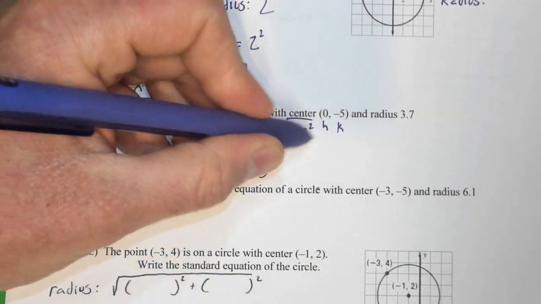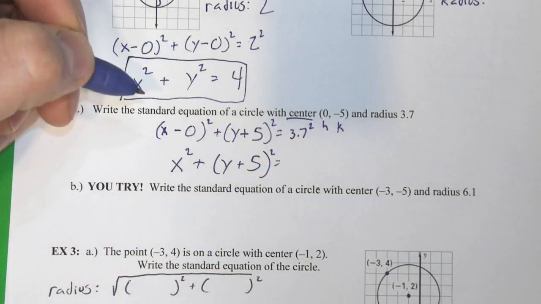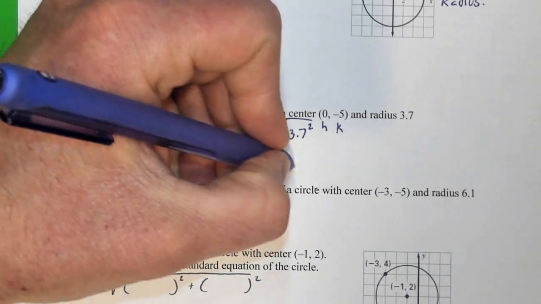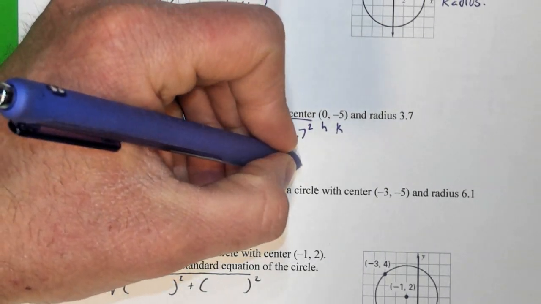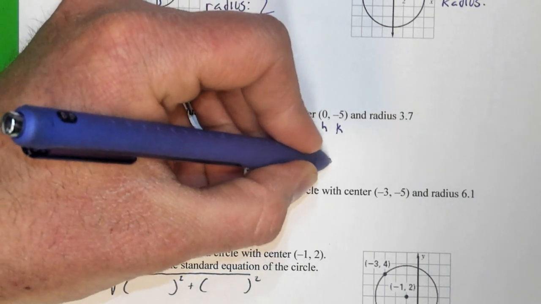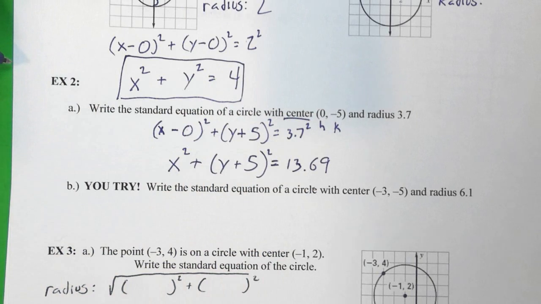And then lastly, 3.7 squared. You do need to square it. I'm requiring you to square it each time. This one's not going to square very nicely, and so we're going to round 2 digits just like we always do. That's going to be 13.69. There's our perfect equation this time right here.